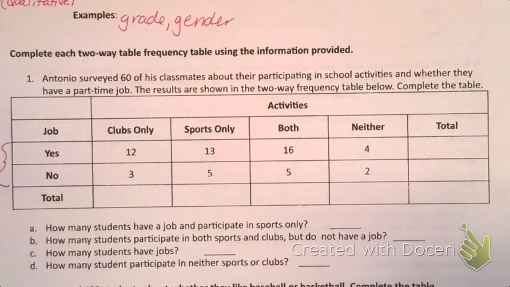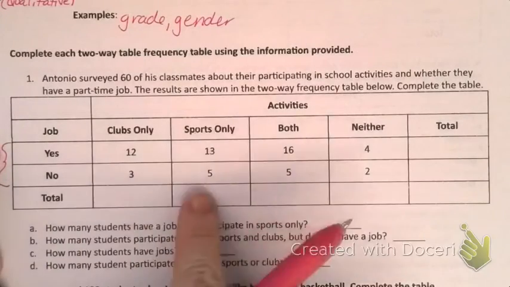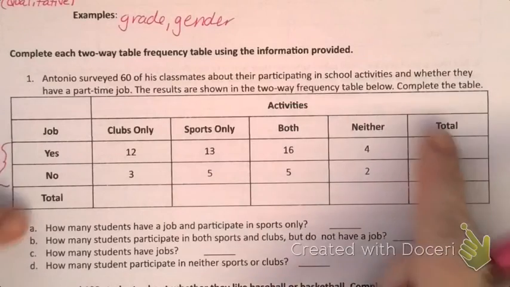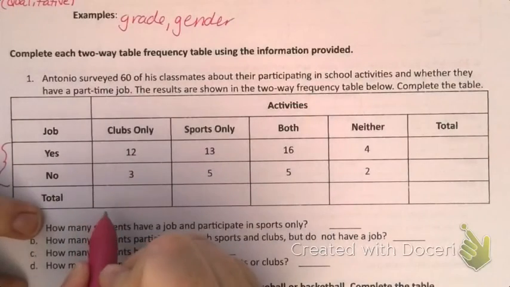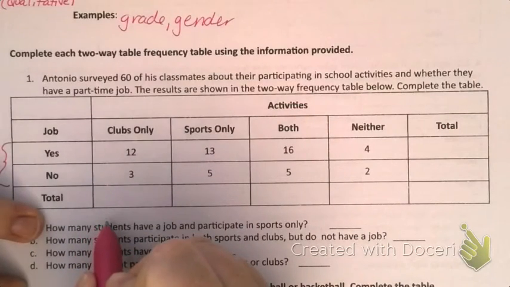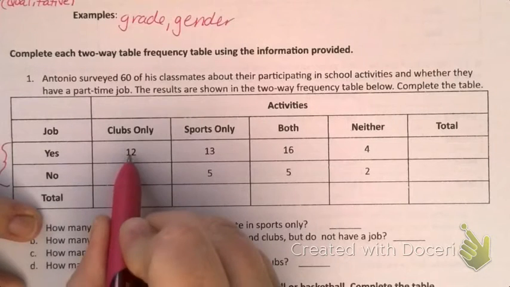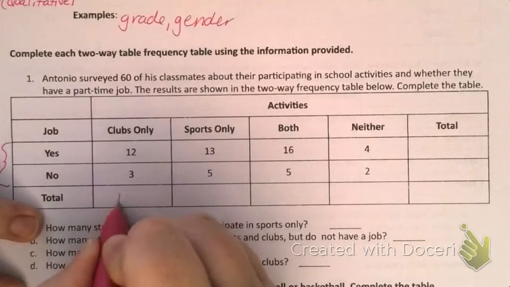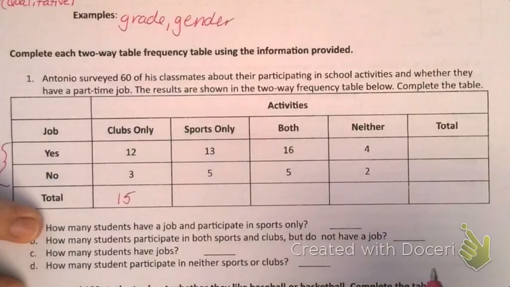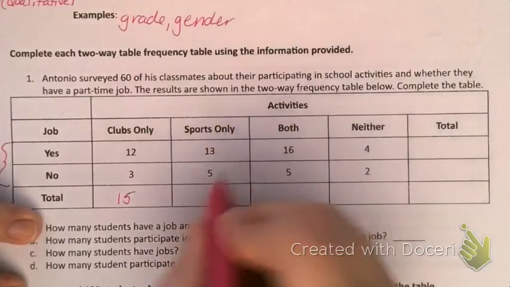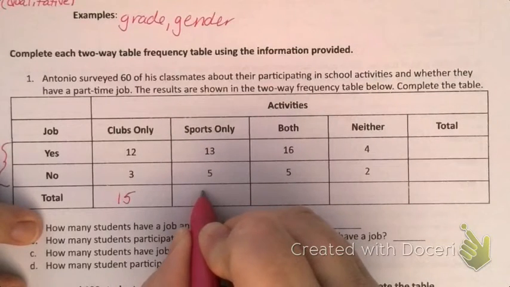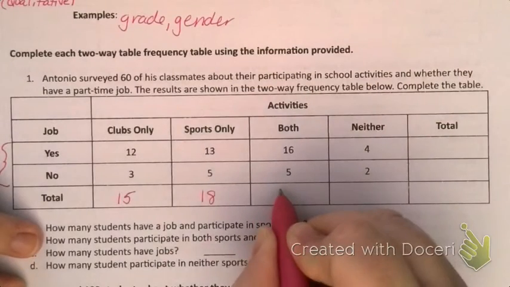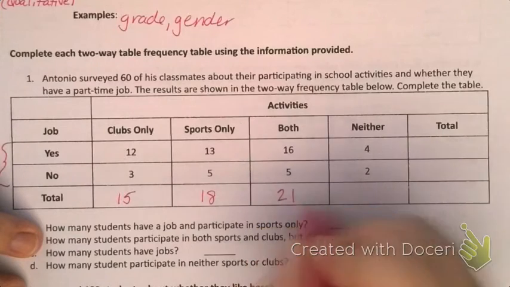So if I wanted to fill out the remaining boxes, see that there are totals there? How many students participate only in clubs? Well, 12 and 3 is, so 15 total students participate only in clubs of the ones he surveyed. How many participate in sports only? 18. In both? In neither?